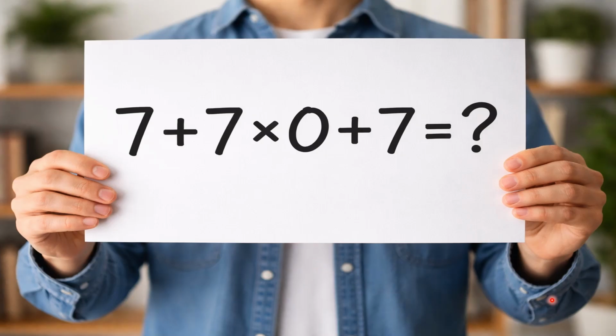We've got a math problem here. 7 plus 7 times 0 plus 7. This one seems to be breaking Facebook a lot as well. It's a very, very simple problem, but I'm seeing some repeatable incorrect answers on this. So let's go through it together if you're not sure.